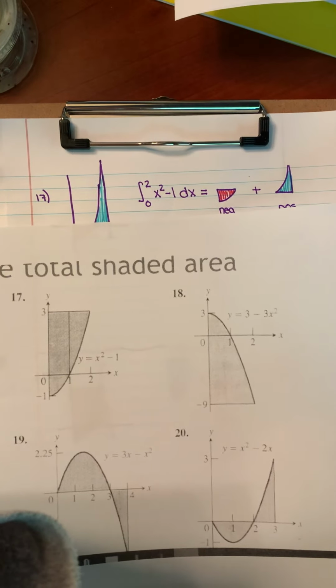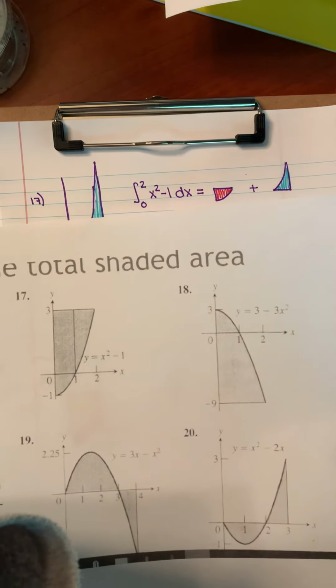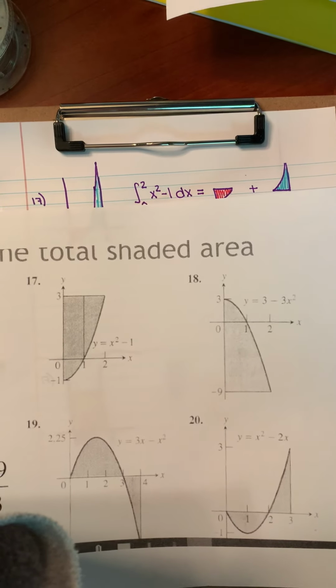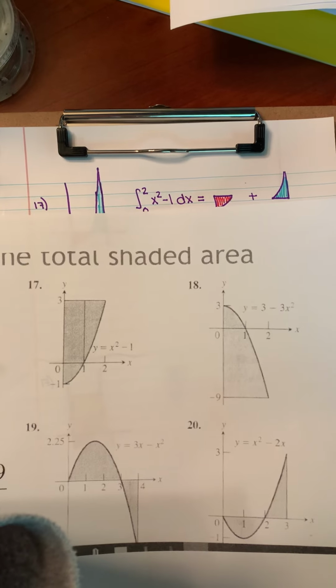18, 19, 20, all are similar. I would actually argue 19 and 20 might be even a little bit easier. 17 and 18 are a little bit tougher, but very similar to each other.